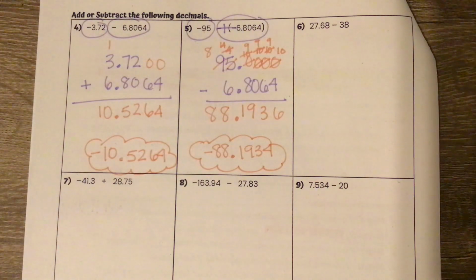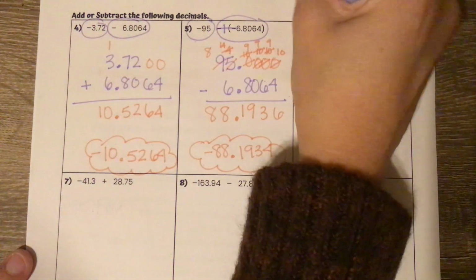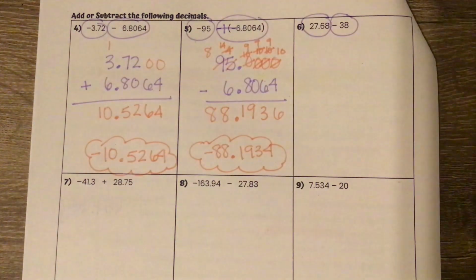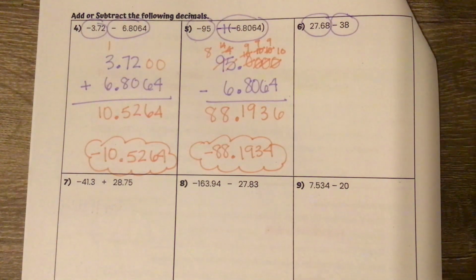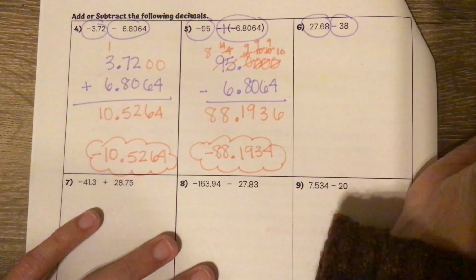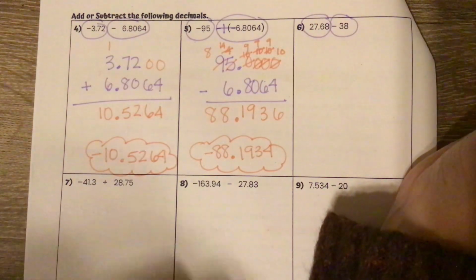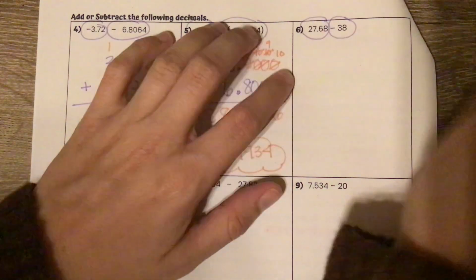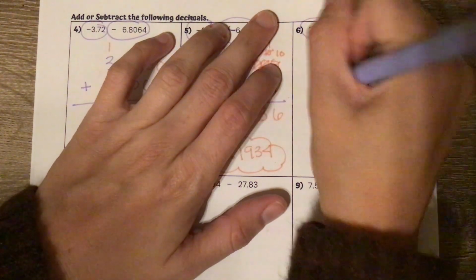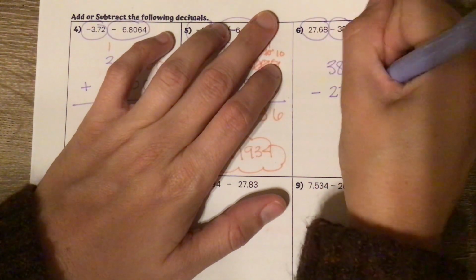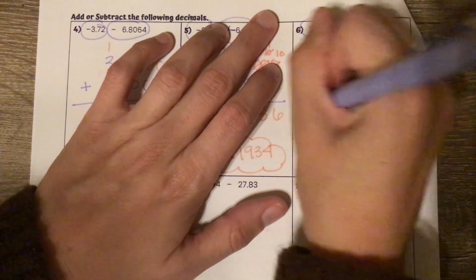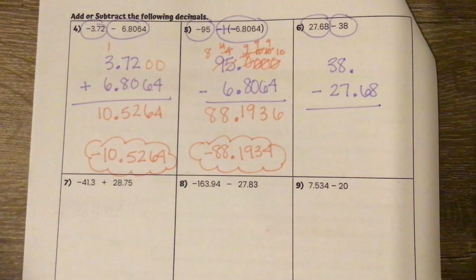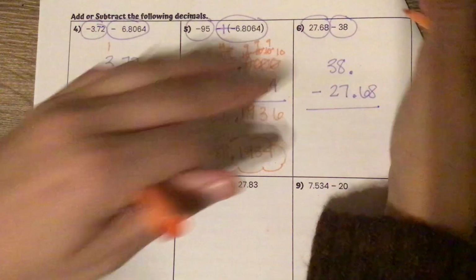All right, number 6. We have positives and negatives. They are opposites, so we are going to find the difference. Remember, with difference, the order matters. So we find the bigger absolute value, 27 or 38. 38 has the higher absolute value, so that's what I'm starting with. 38 minus 27.68. Line up those decimals, add in zeros as needed.